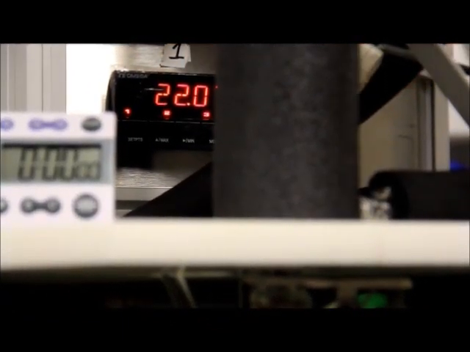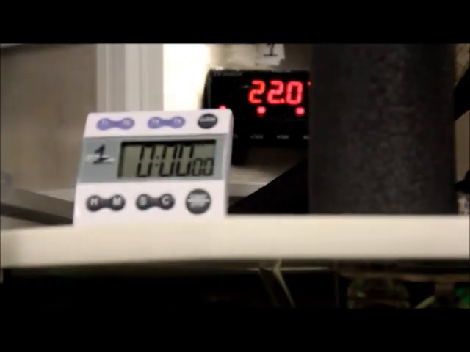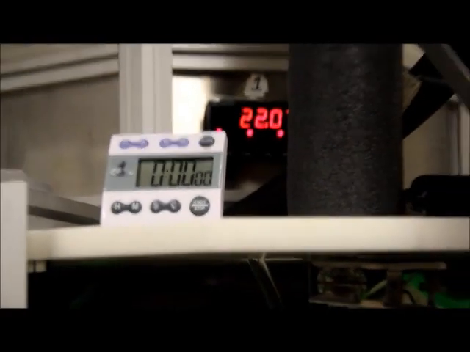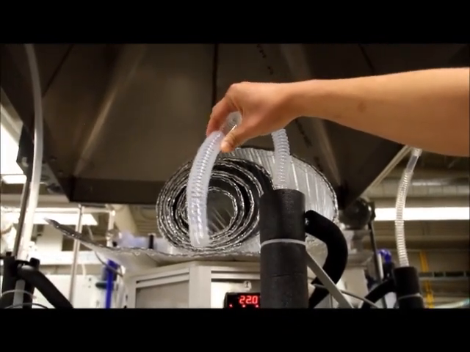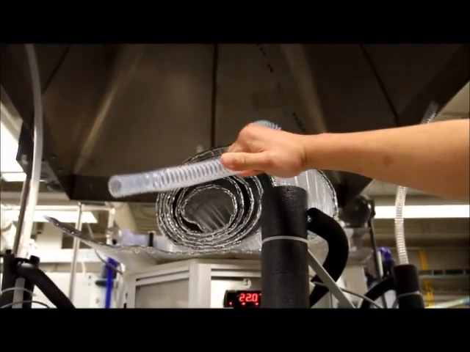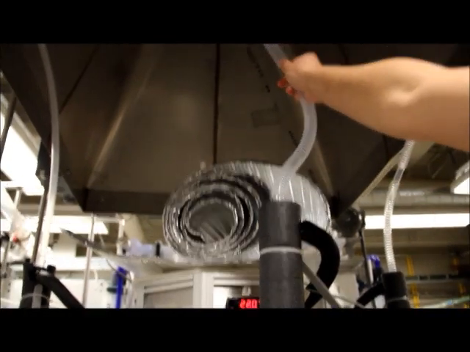During the experiment, while recording the temperature, you should also record the time. You can also notice that the experiment is open to the atmosphere. This is to help keep the pressure constant.